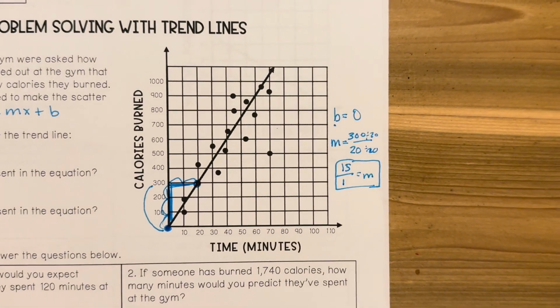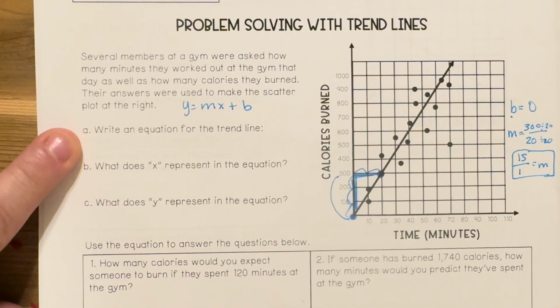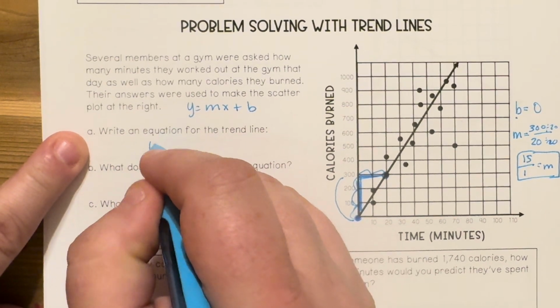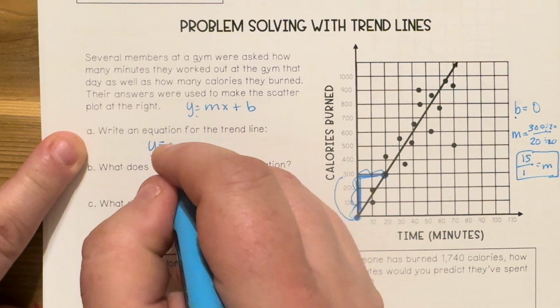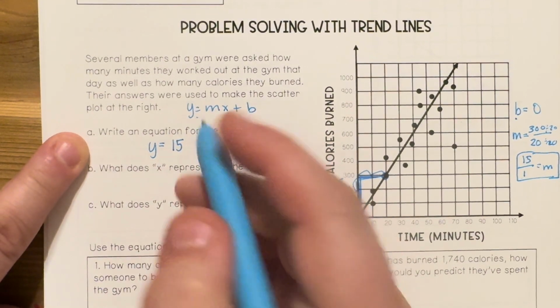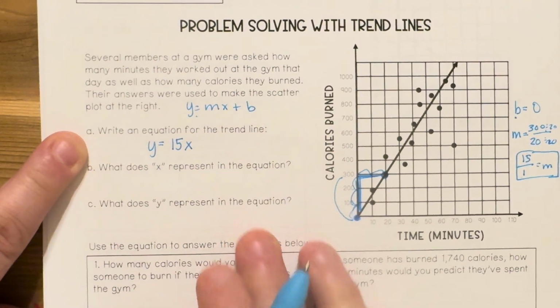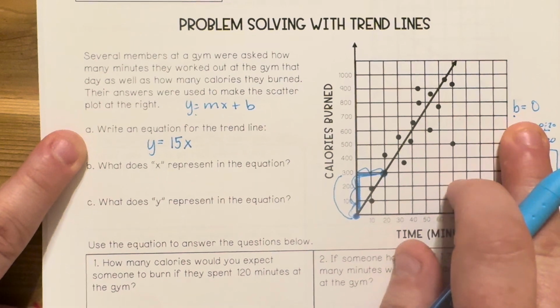All right, so coming back to my question. Write the equation for the trend line. So y equals, my slope I found was 15 over 1. Remember, I can write 15, or I can write 15 over 1. I'm just going to put 15 today. So I have 15x. And then I have plus b, but I don't have anything for b.